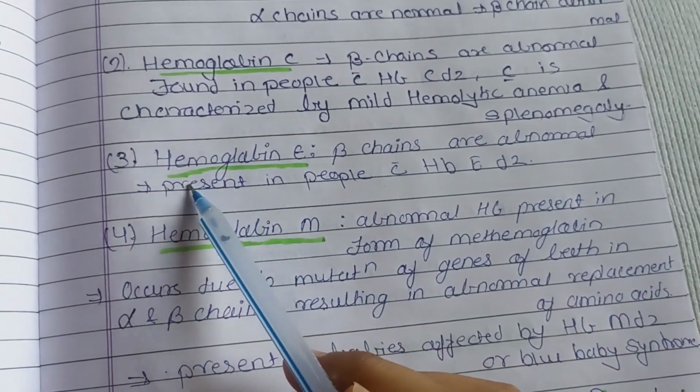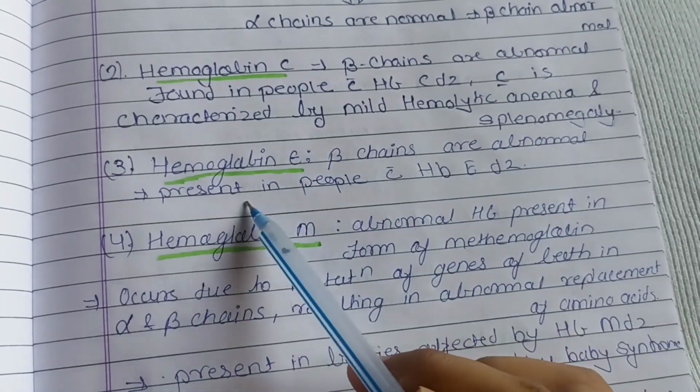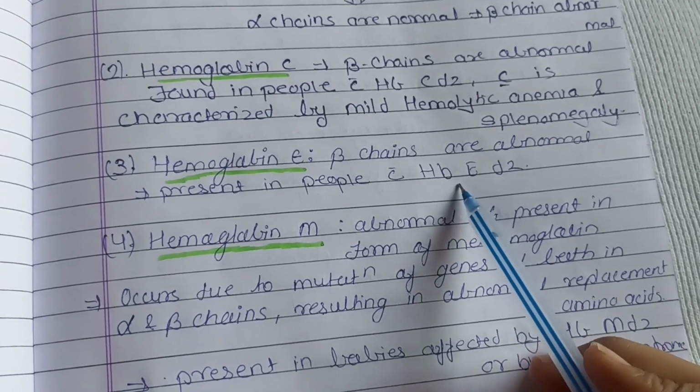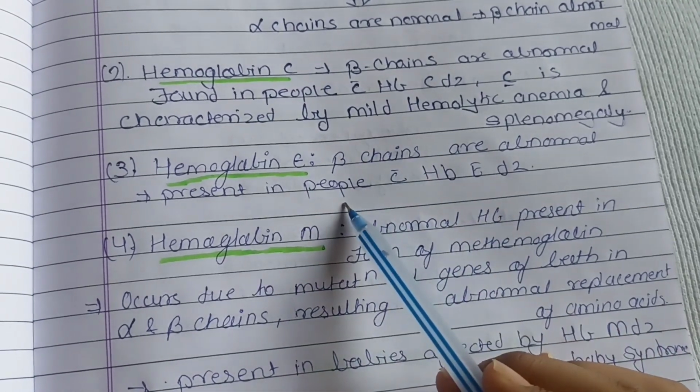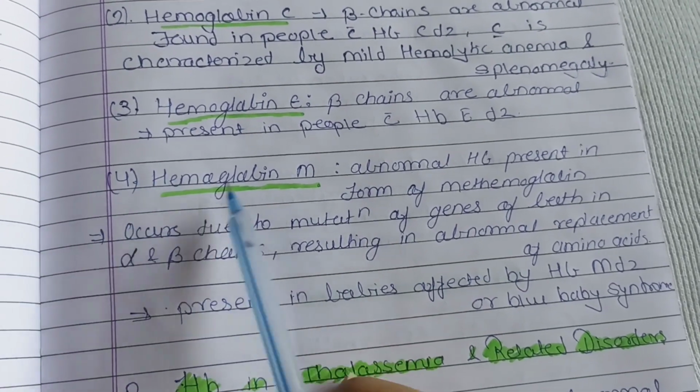Then third is hemoglobin E. Beta chains are abnormal, present in people with hemoglobin E disease, usually characterized by mild hemolytic anemia and splenomegaly.